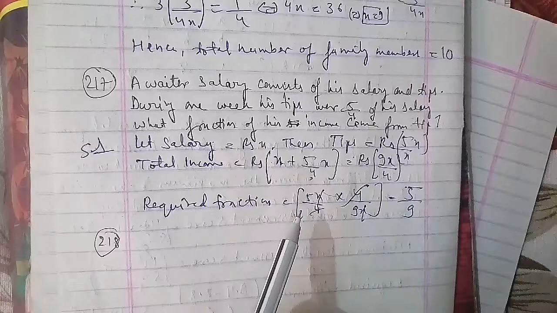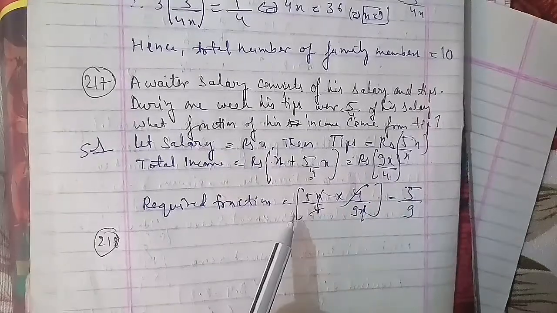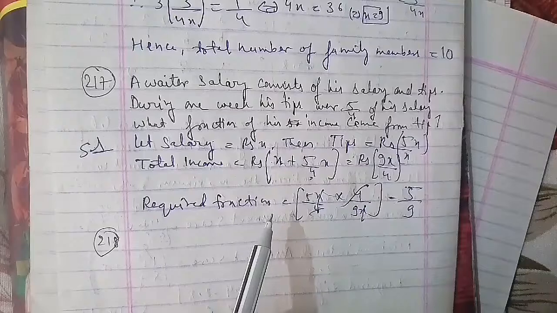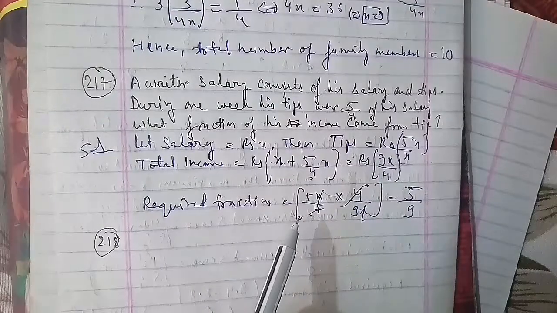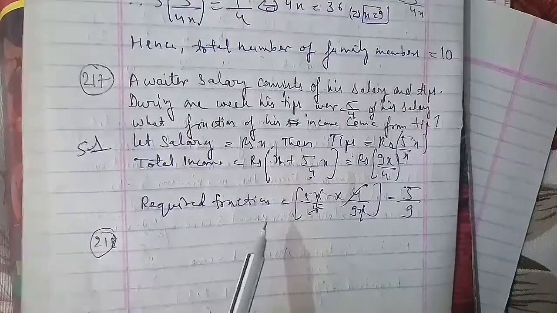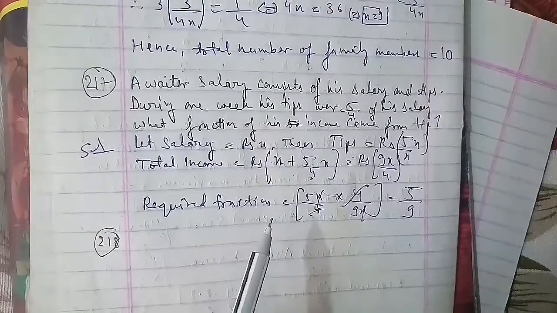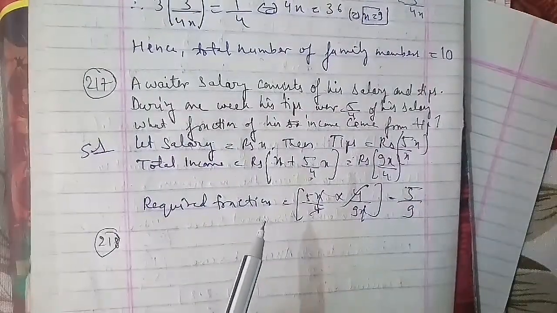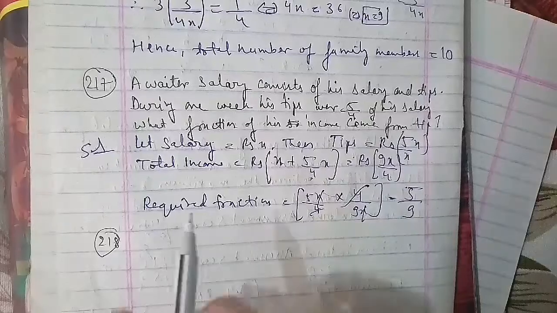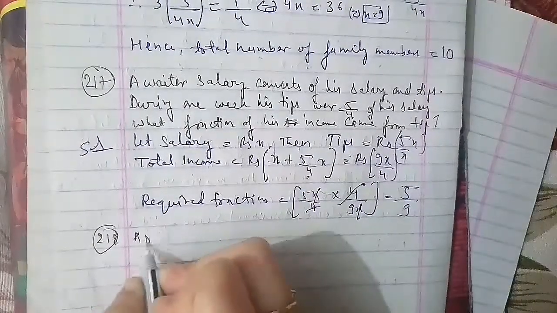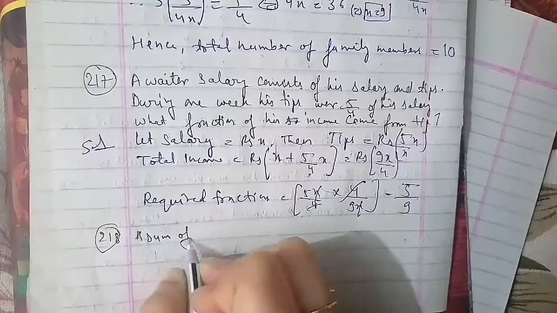B's share is what we have to find out. This has been asked in your math examination paper, which is also an important paper competition-wise. Options for this are 120, 160, 240 and 300. So let's go ahead for that as well and do the solution.